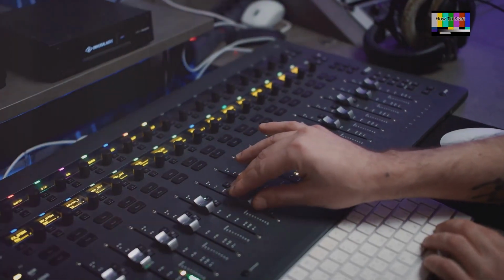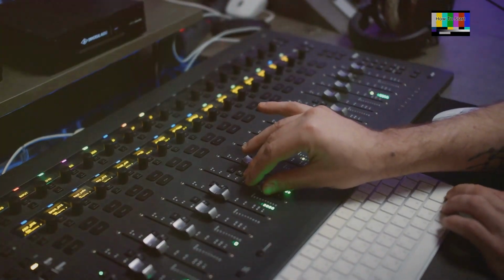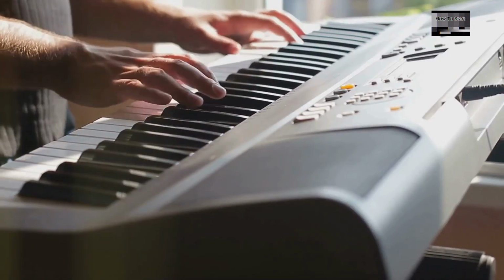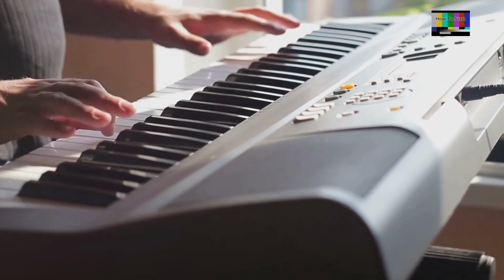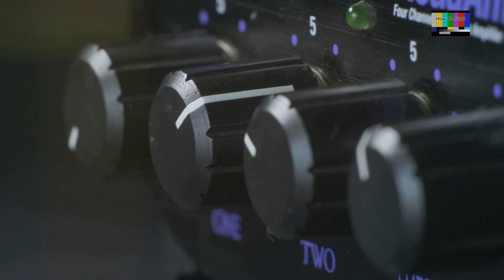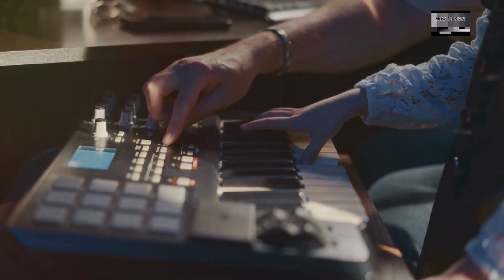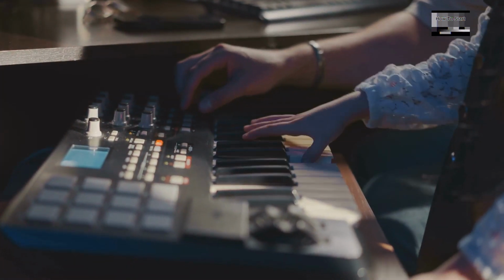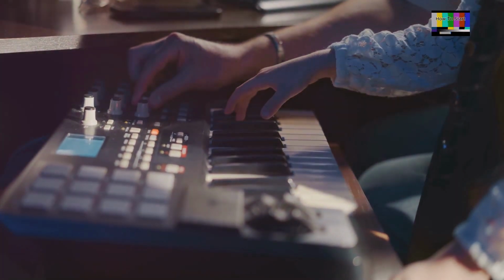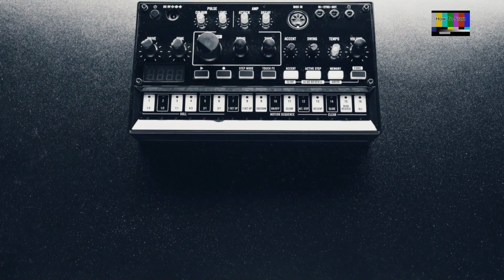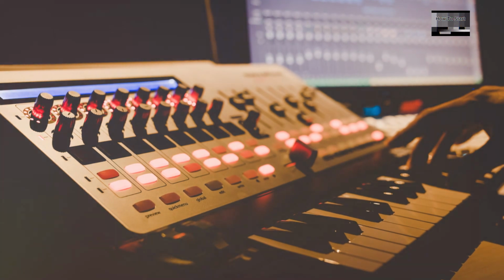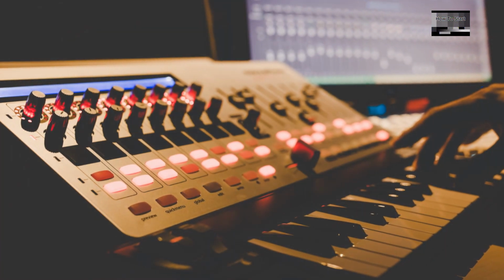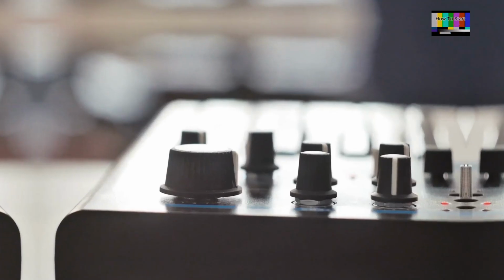Decay determines how long it takes for the sound to decrease from its peak to the sustain level. A short decay creates a punchy sound, while a longer decay allows the sound to ring out. Sustain sets the volume level the sound holds after the decay stage. A high sustain level creates a continuous sound, while a low sustain level results in a shorter sound. Release controls how long it takes for the sound to fade out completely after a key is released. A short release results in an abrupt stop, while a longer release creates a trailing effect.